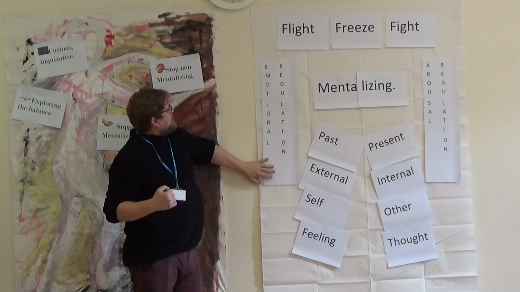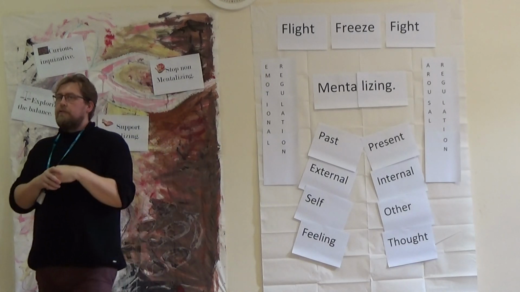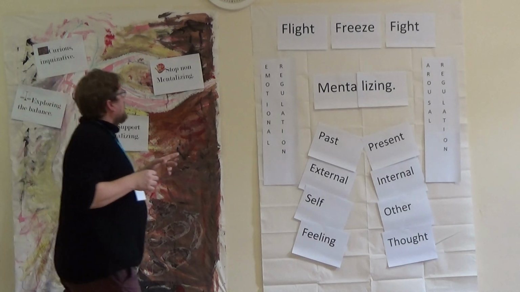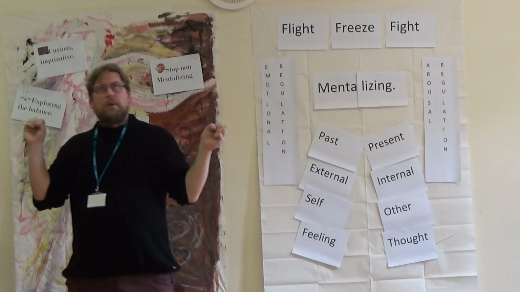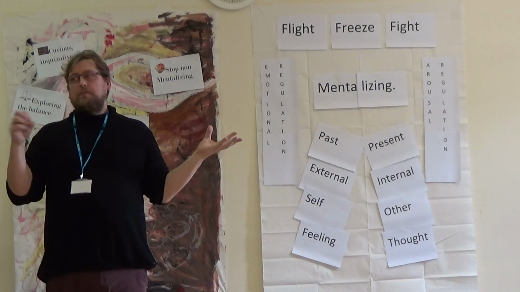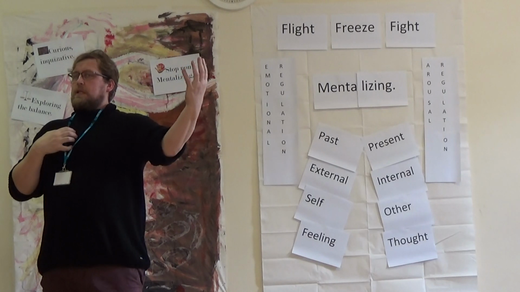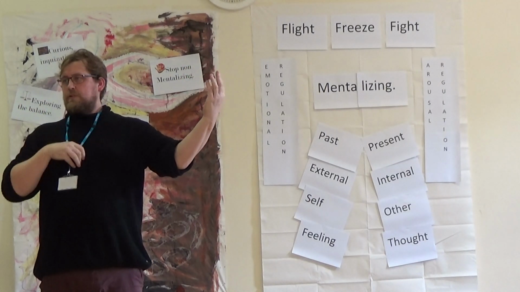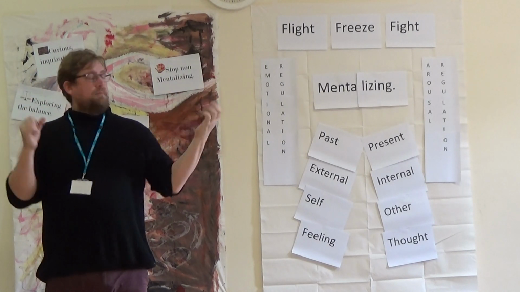So emotional regulation, so we're trying to soothe the situation. Arousal regulation, so that we're being careful, and sometimes when someone is panicking, we can start to panic, and we might chuck more stuff at them, more stuff to be dealing with.